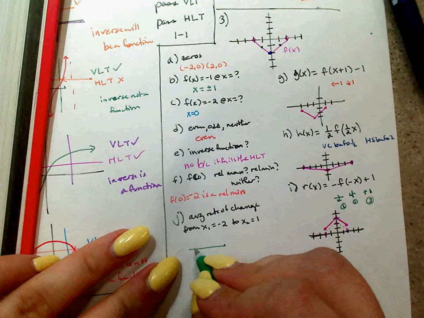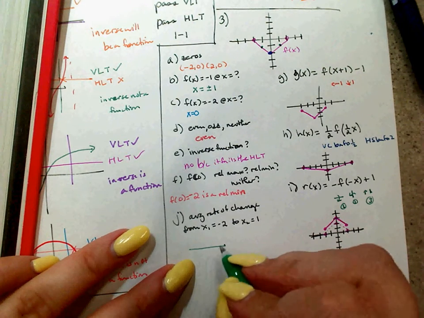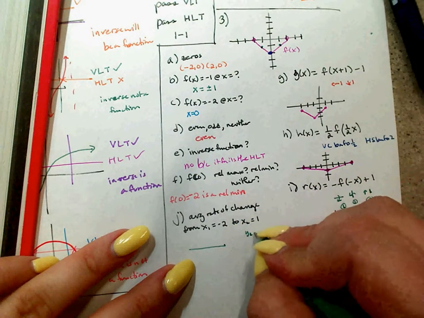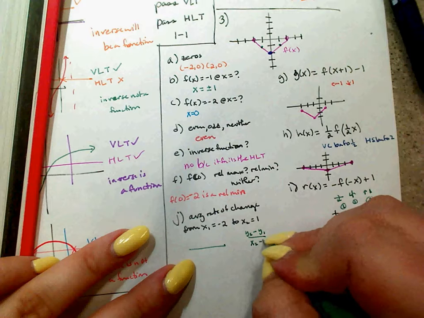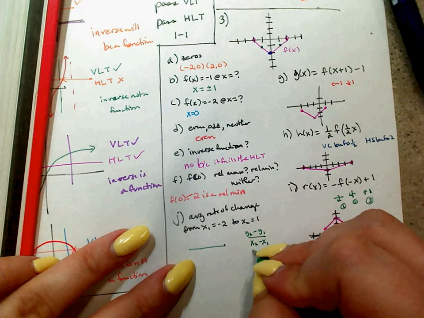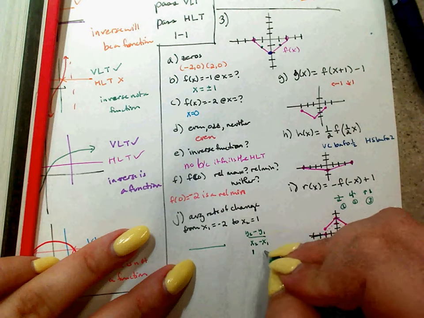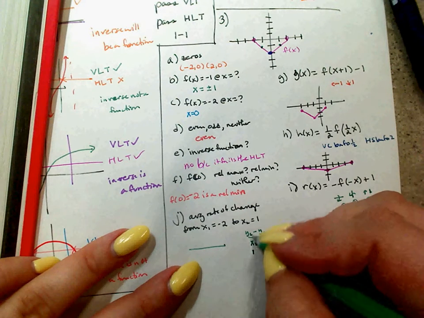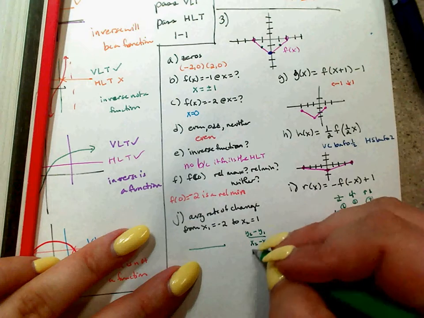So I'm going to go ahead and use y2 minus y1 over x2 minus x1. So the x2 is 1, and the x1 is negative 2, which means if I want to find the y values, I've got to plug them in. So if I plug in 1, or if I just look at it, at 1 the function is negative 1.